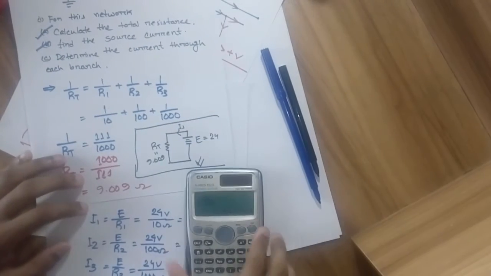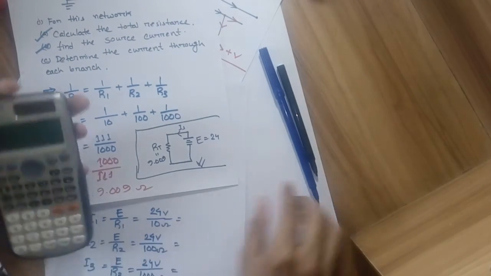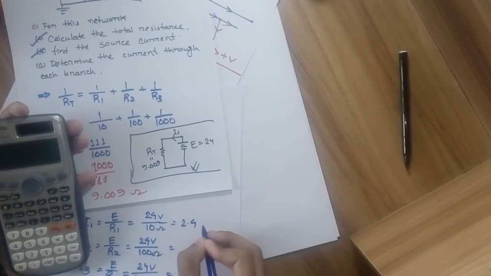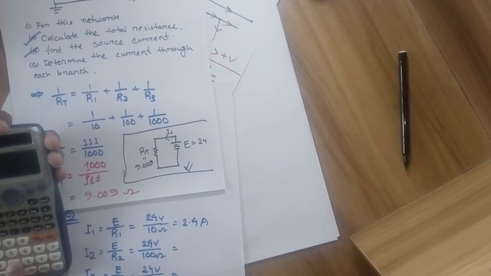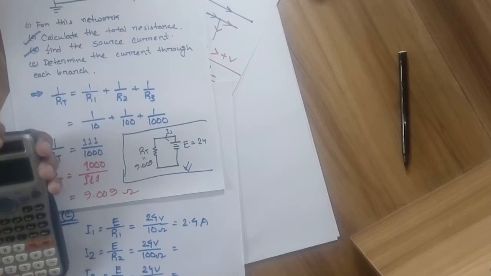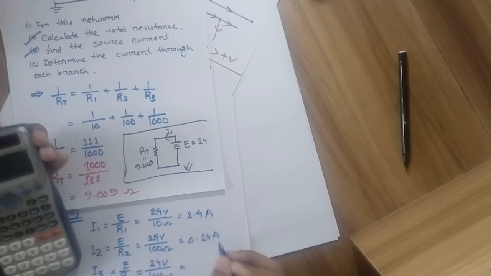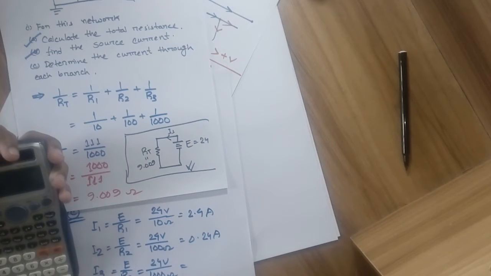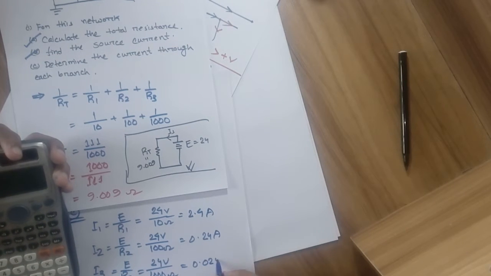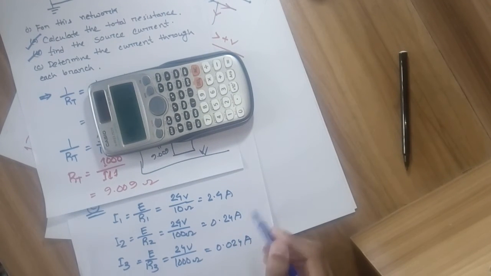Let's put the values in the calculator: 24 over 10 is 2.4 amps, 24 over 100 is 0.24 amps, and 24 over 1000 is 0.024 amps. We already found the branch currents.